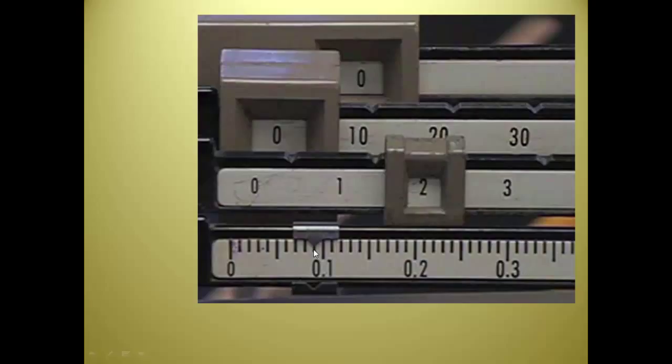Then we estimate 2.09. Estimation digit 0. And again, what are our units? Grams. And again, 2.09. Those are certain values, and 0 is our estimated value.